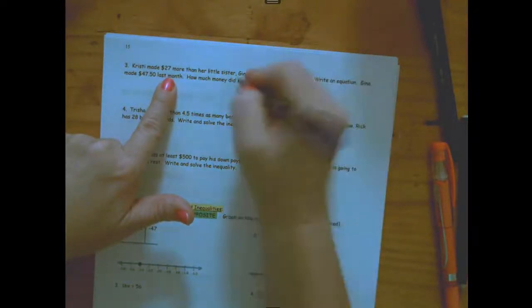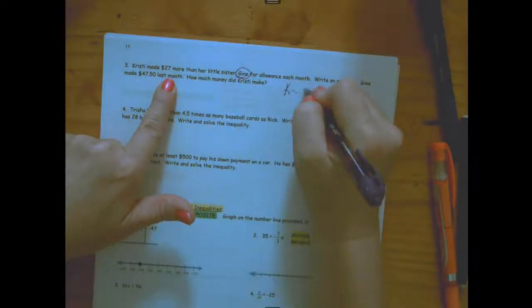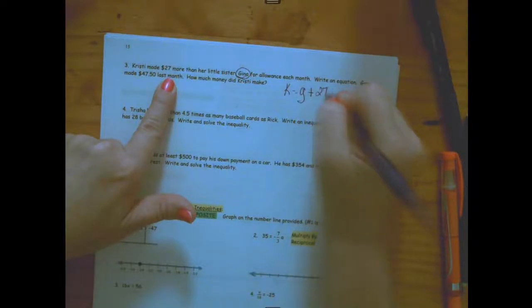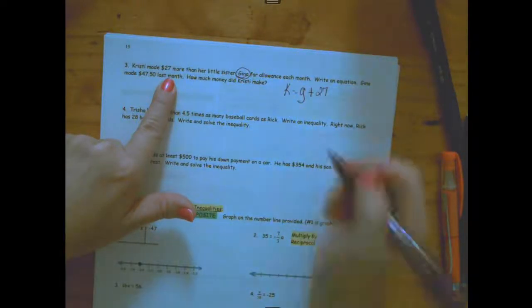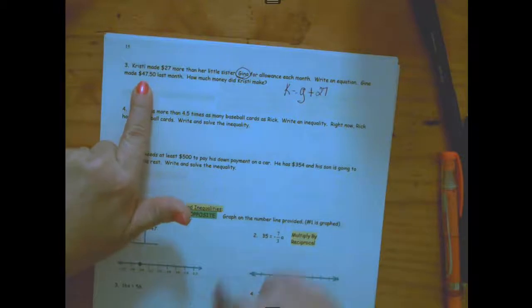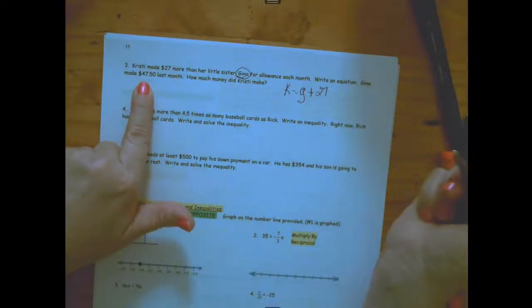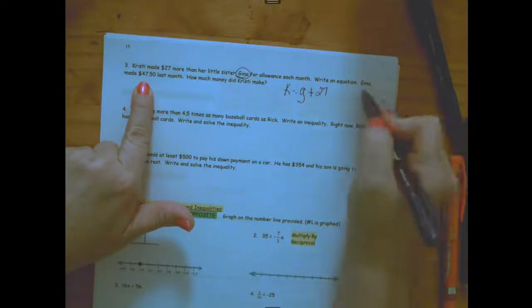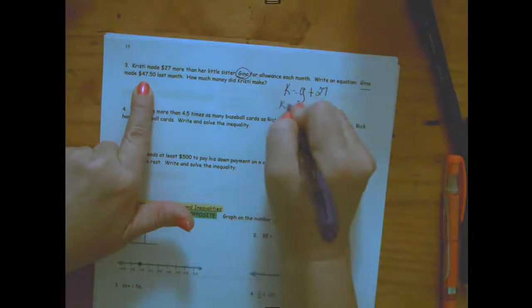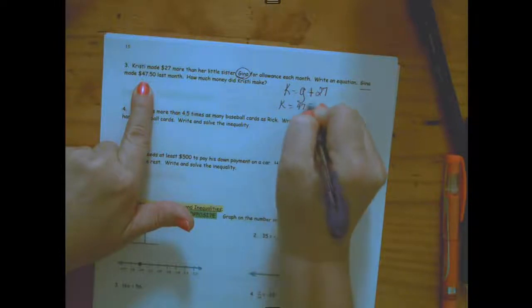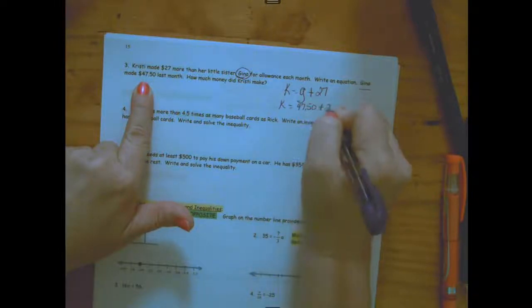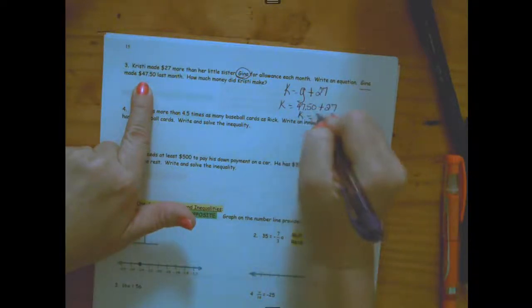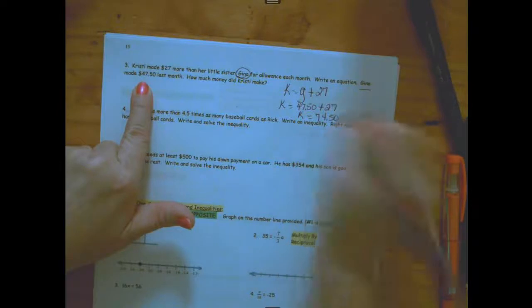So Gina, I'm going to use G for Gina, plus $27. Gina made $47.50. So C equals $47.50 plus 27. So Christy made $74.50.